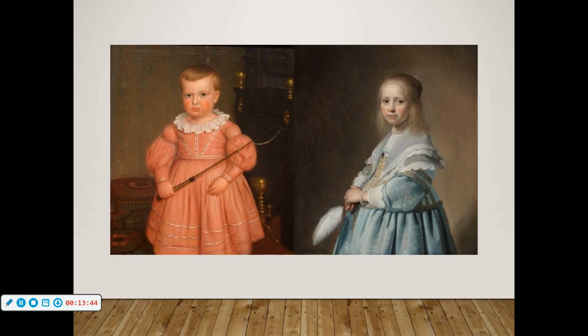When this originally started, it's kind of fuzzy about when we start associating any color with children whatsoever. But pink is seen as a derivative of red, and red is a robust, masculine, manly color, while blue is associated strongly with the Virgin Mary in Catholicism, and being demure, quiet, and calming.